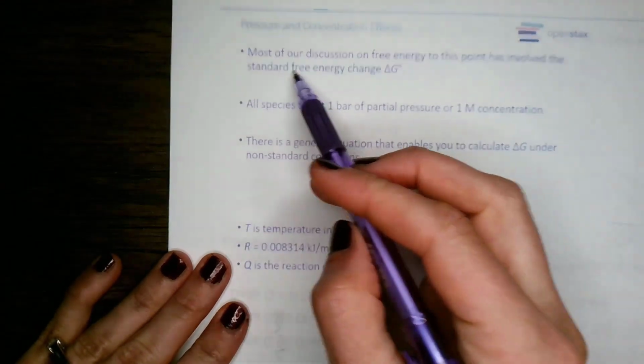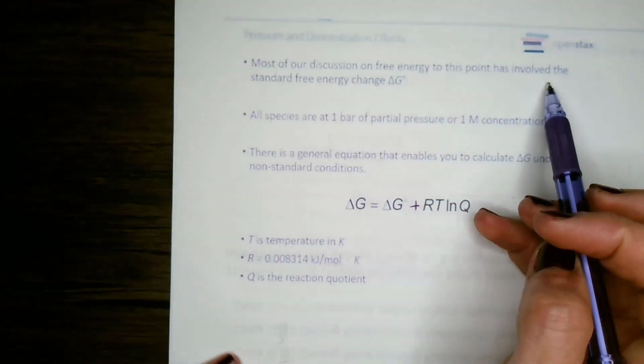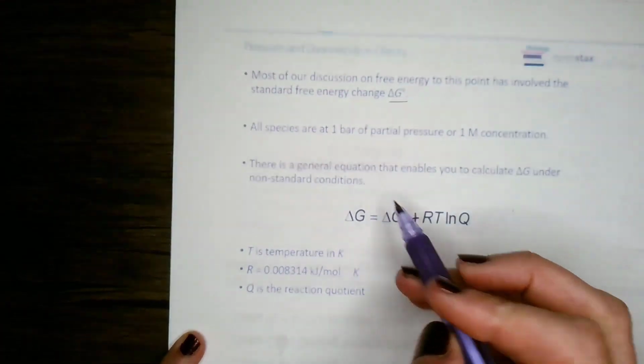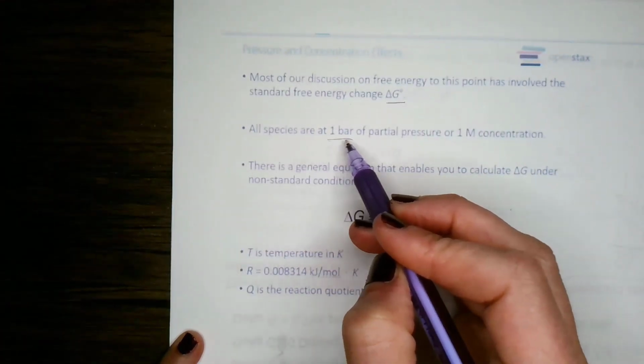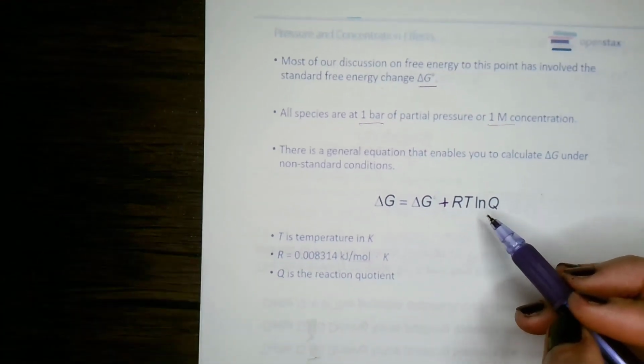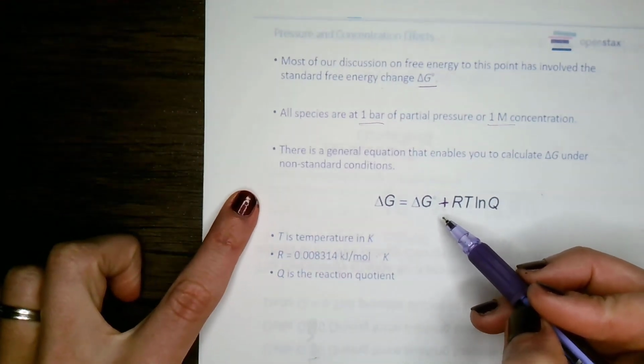Most of our discussion of free energy to this point has involved the standard free energy change, delta G naught. And again, that's at 1 bar or 1 atmosphere pressure, 1 molar concentration, and this is going to help us get to non-standard conditions.